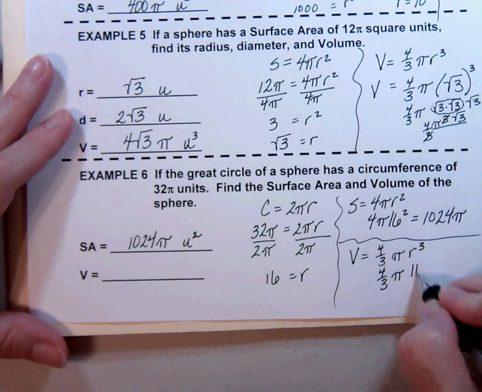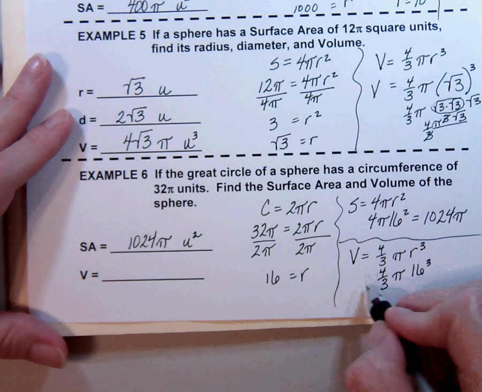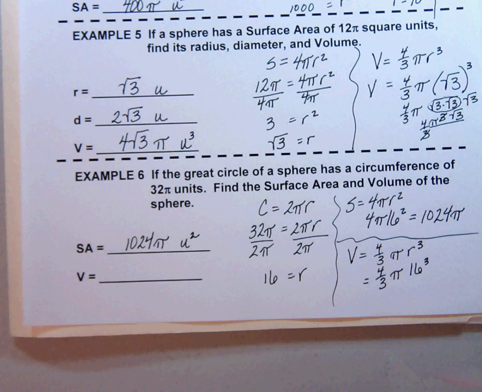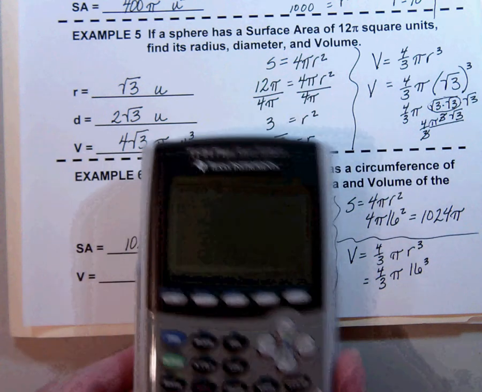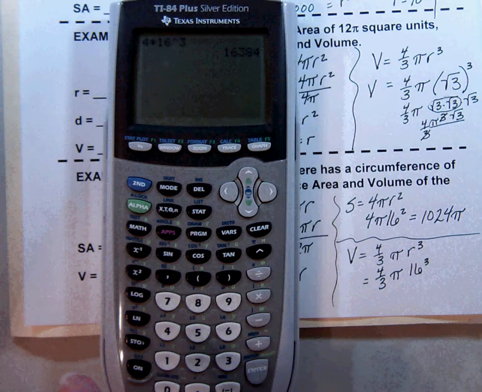Now this is a big one, 16 cubed, and usually when you divide by 3 you're not going to get a terminating decimal. So let's just type in 4 times 16 cubed. Alright, I'm going to show it to you. This is a pretty big number. I don't know if this is showing up very good.